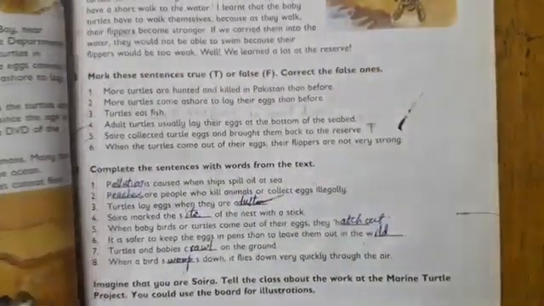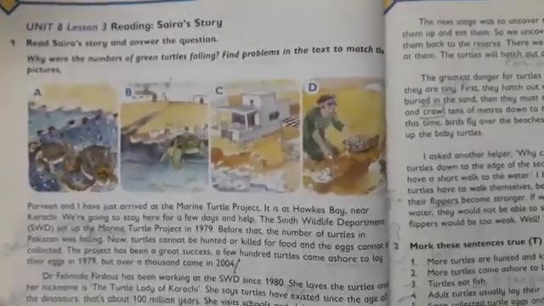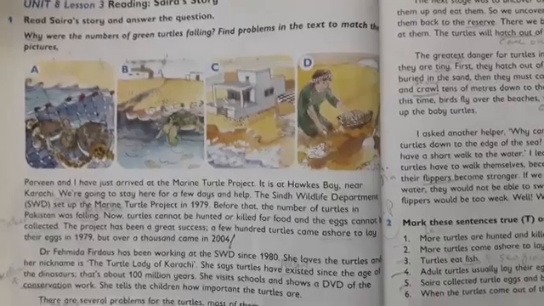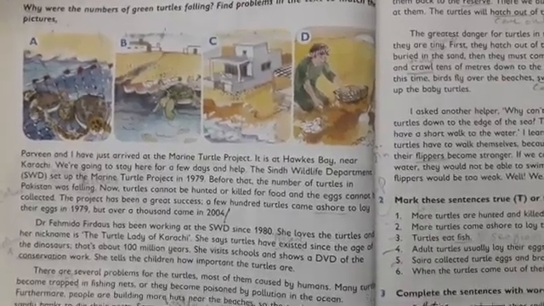So I have already done it for you. Now come to next lesson. It is lesson 3, unit 8. I'm going to read the text for you first.